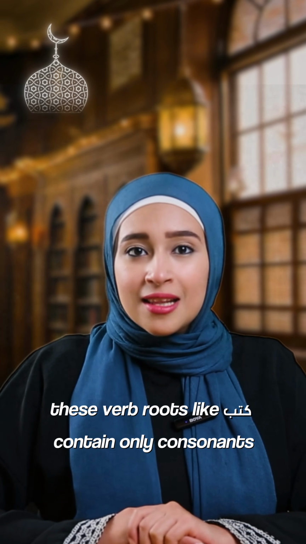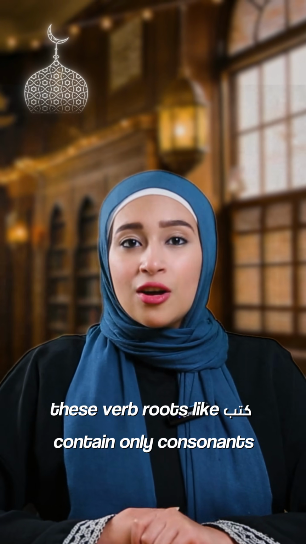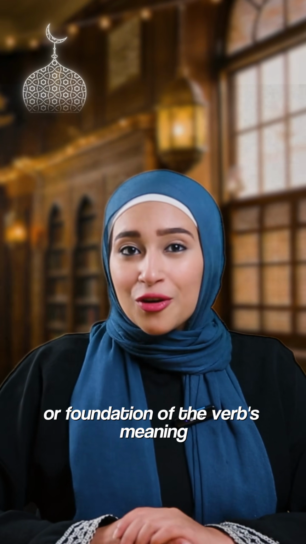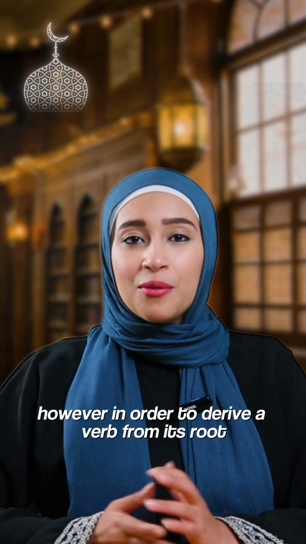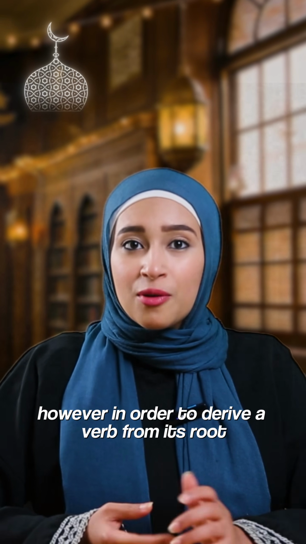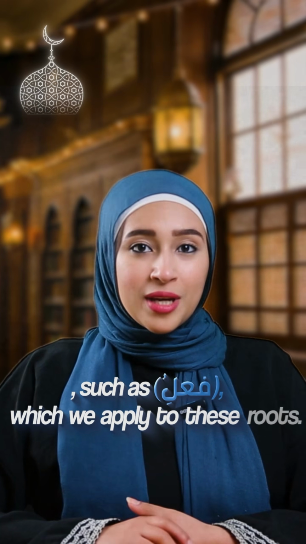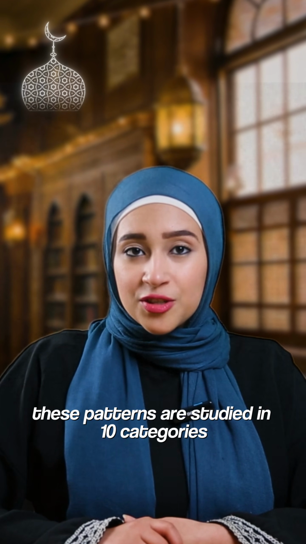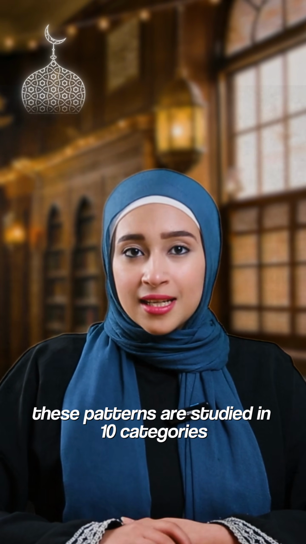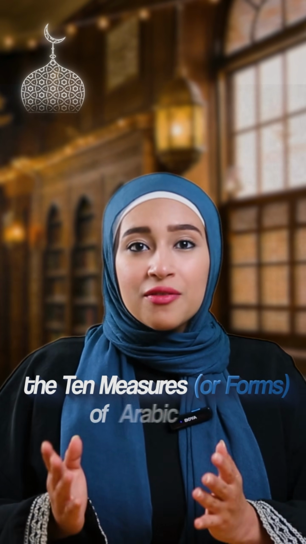These verb roots, like كتب, contain only consonants. They serve as a core or foundation of the verb's meaning. However, in order to derive a verb from its root, we need to learn additional patterns like فعل, which we apply to these roots. These patterns are studied in 10 categories, known as the 10 measures of the Arabic verbs.